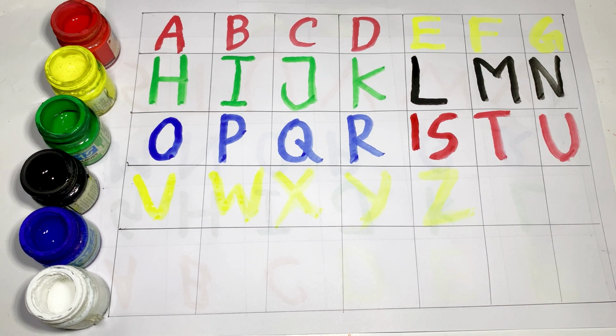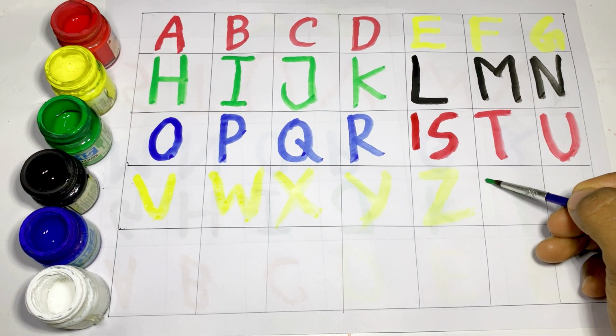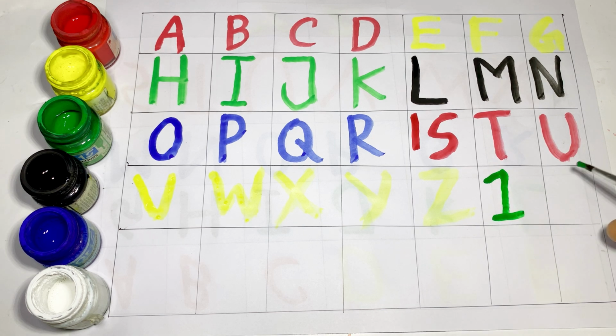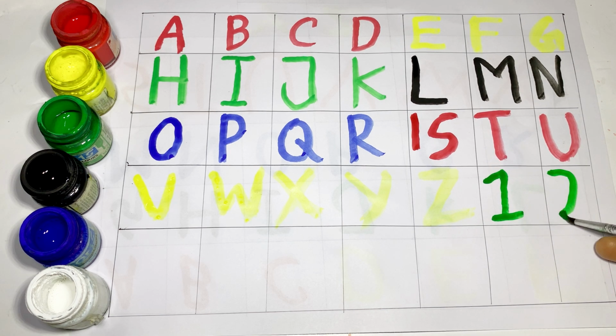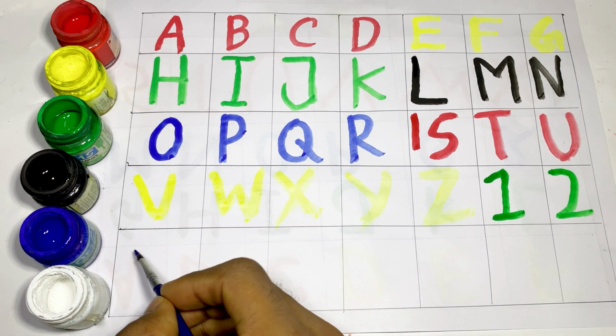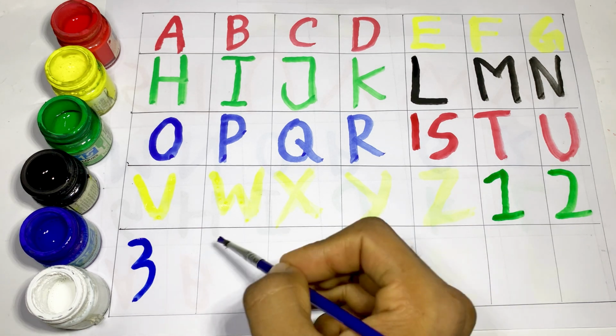Next, numbers. First, 1. The numbers of 1. And use green color. O N E, 1. 2. T W O, 2. Next 3. The numbers of 3. And use blue color. T H R E E, 3.